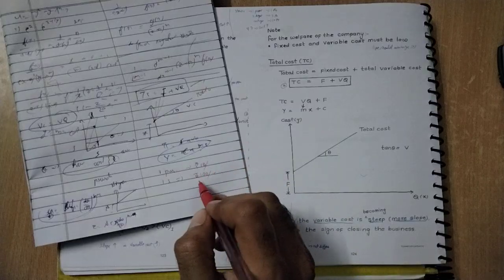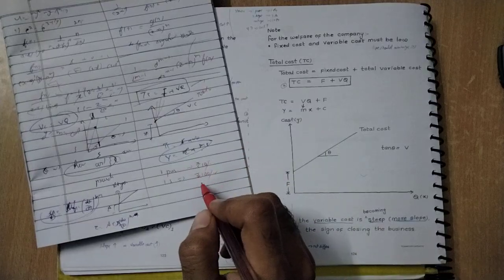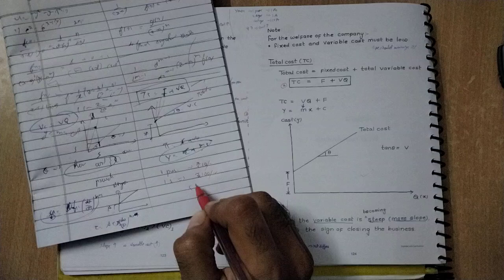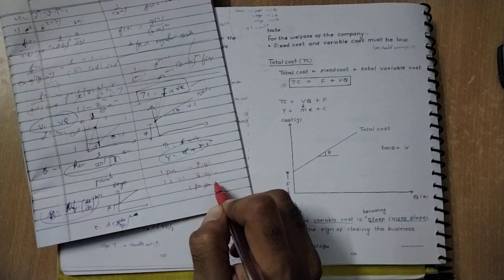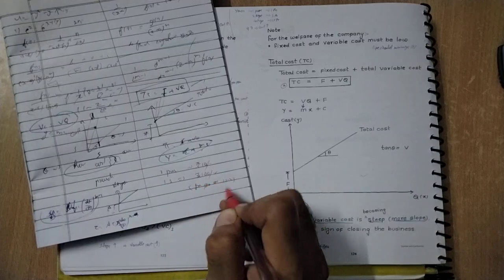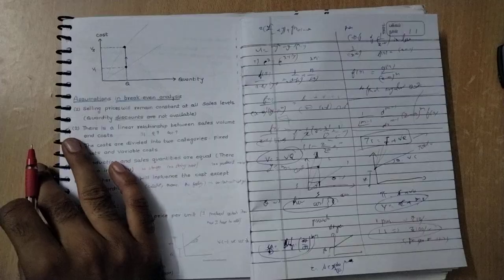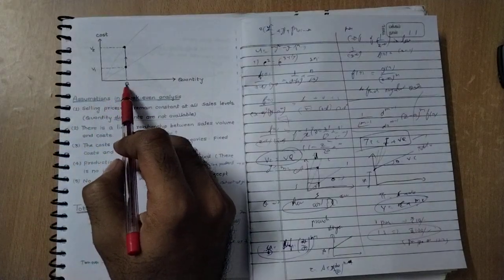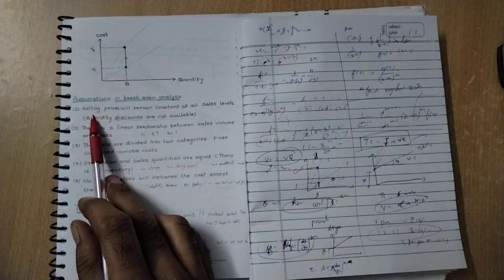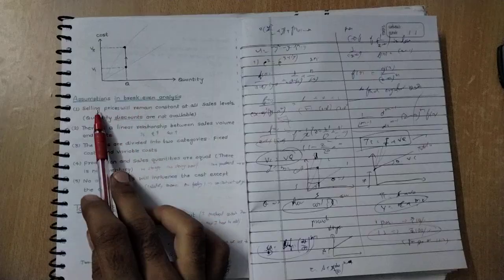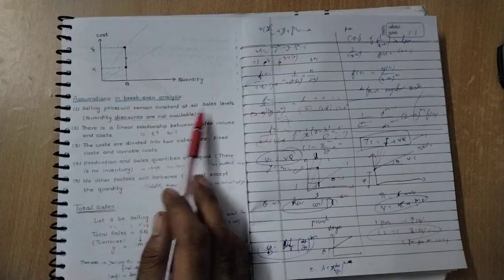Even though they say this samosa is made of pure oil, pure maida, everything pure, will the person buy? No. So that's the problem. See, the quantity is the same but the cost is so much higher.